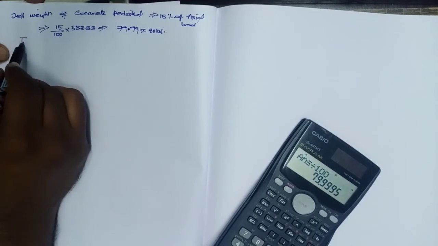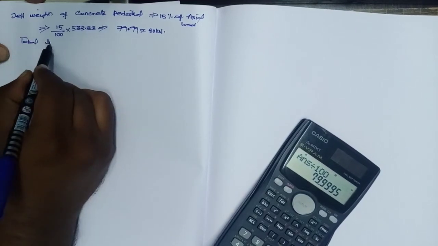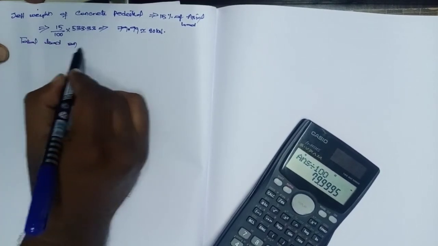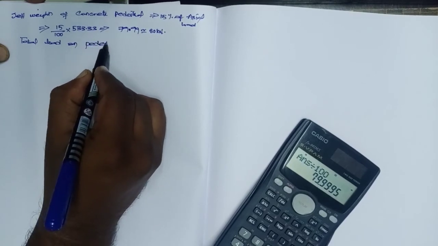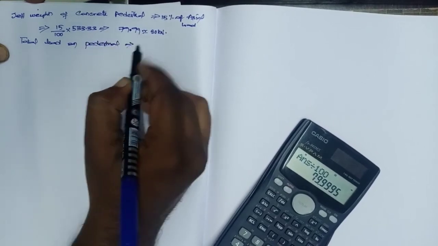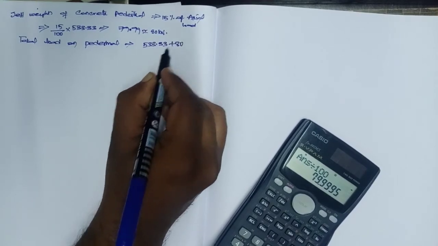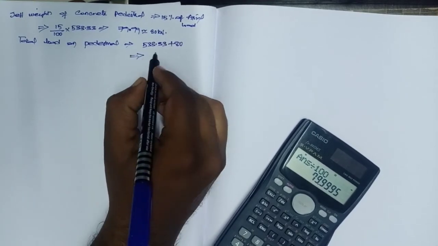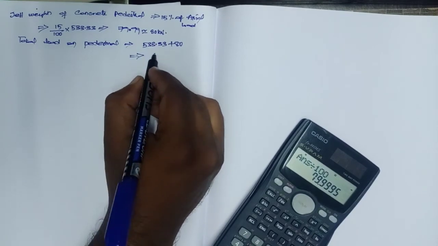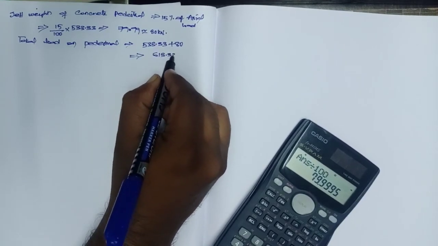Now total load on pedestal equals 533.33 plus 80. Okay, it is 613.33 kilonewtons.